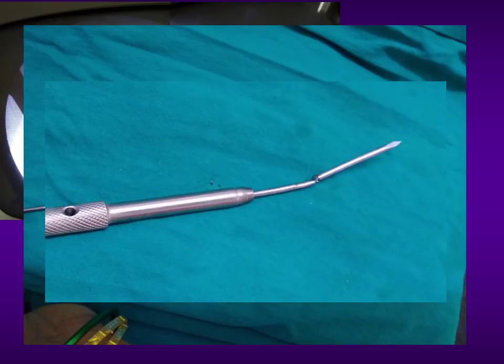So if there is resistance, we normally use hand drills only. I don't want to use power drills in these osteoporotic elderly patients to pass the screws. So it gives me an idea about what is happening inside. So it's better to use hand drills and hand reamers rather than power reamers in these cases.